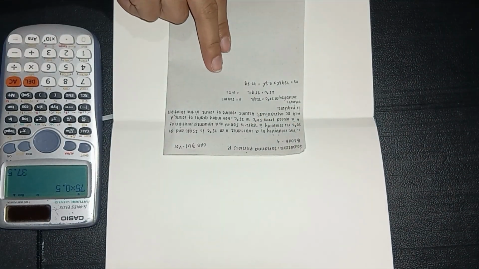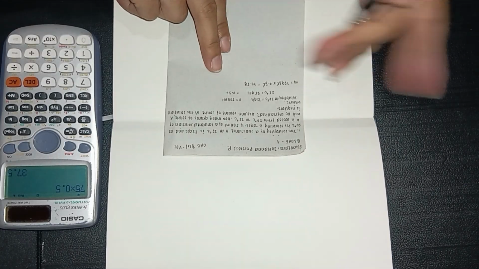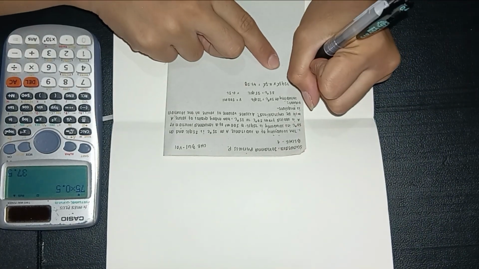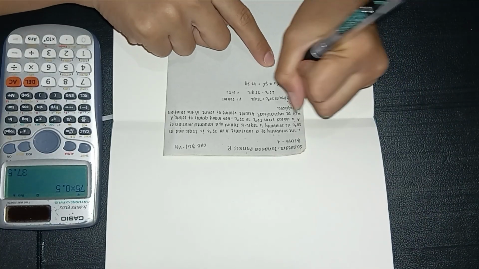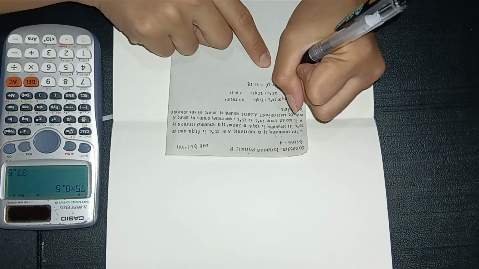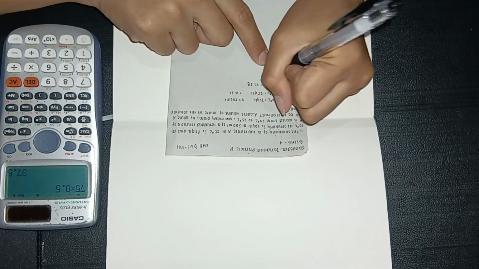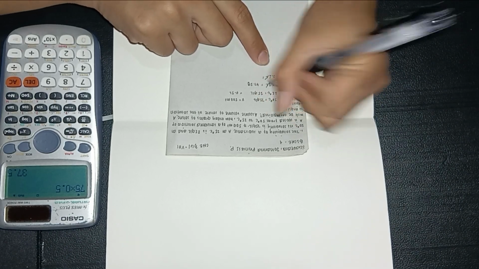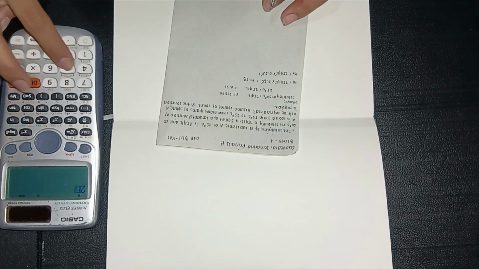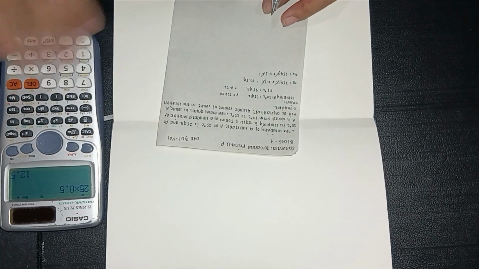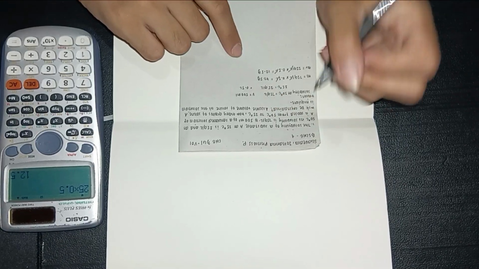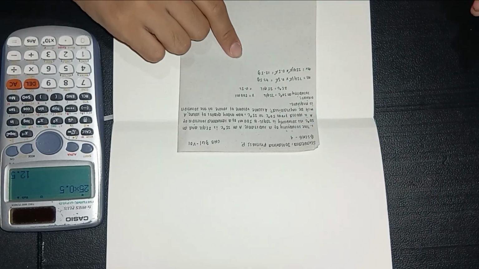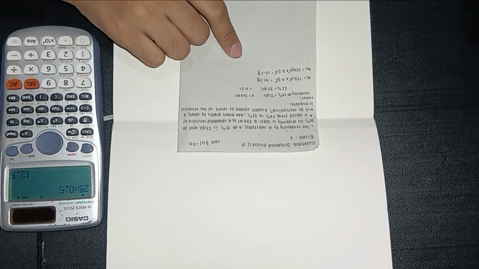So step 2 is to calculate the amount of solute that remains dissolved at 25 degrees Celsius. Our mass remaining is 25 grams per liter multiplied by 0.5 liters, canceling liters, and we get a total of 12.5 grams.